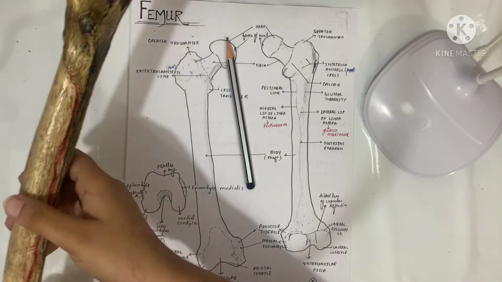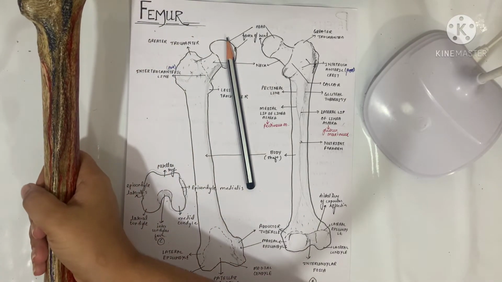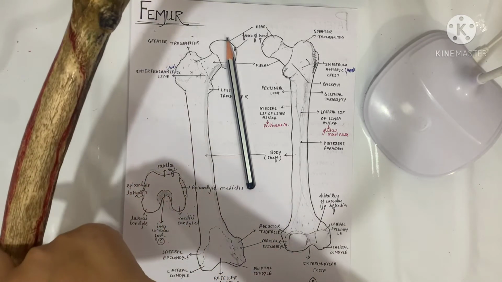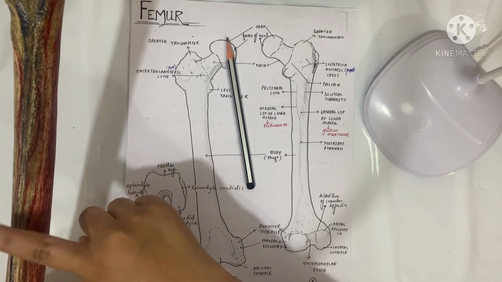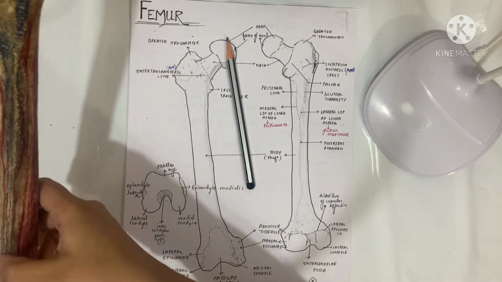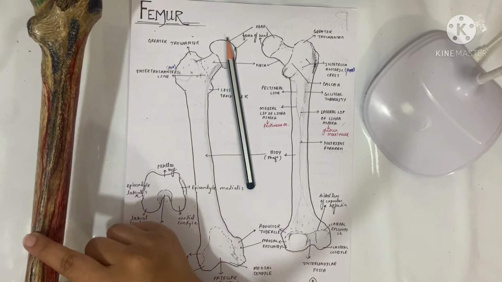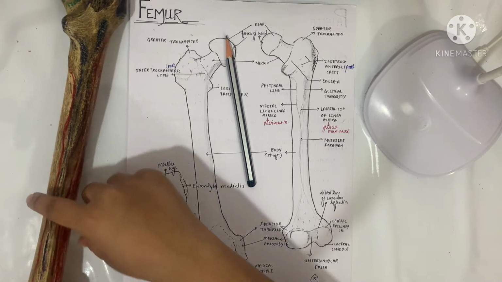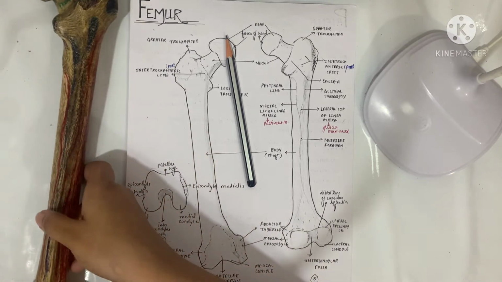Middle one third of the shaft has three borders: a posterior border, medial border, and a lateral border. The posterior border is a continuation of the linea aspera, and it has three surfaces: anterior surface, lateral surface, and the medial surface.